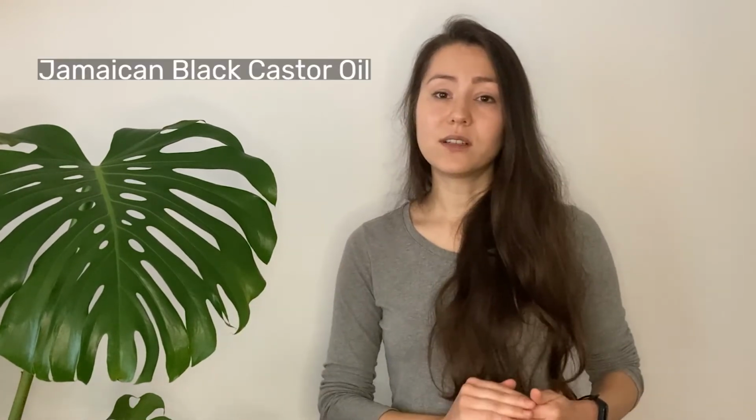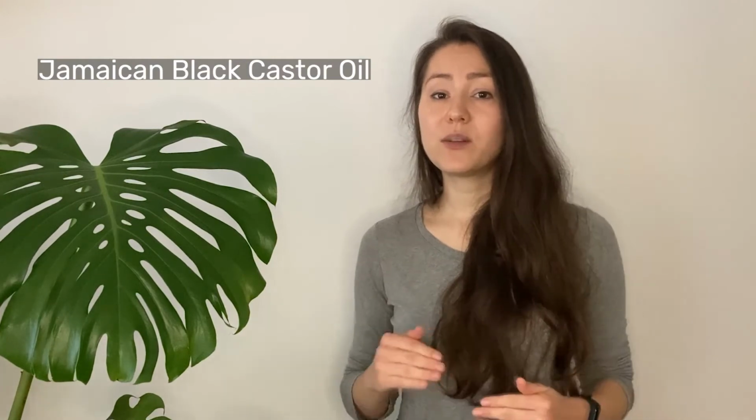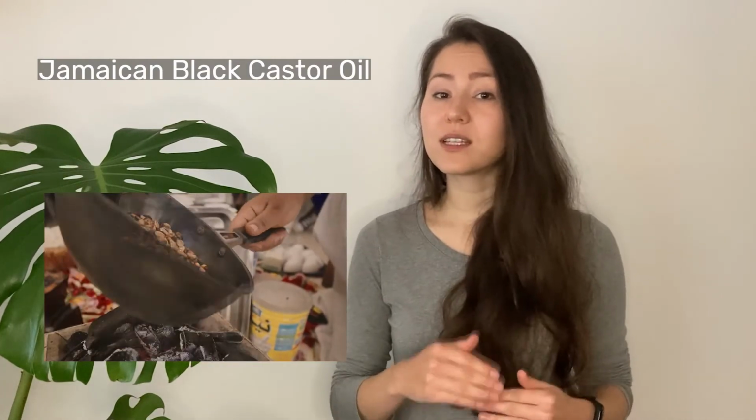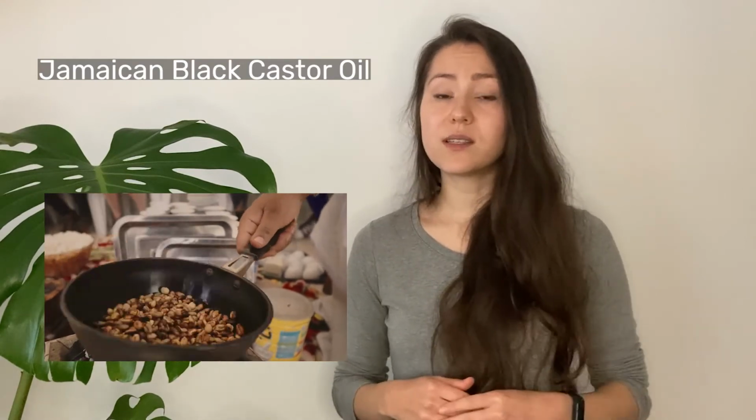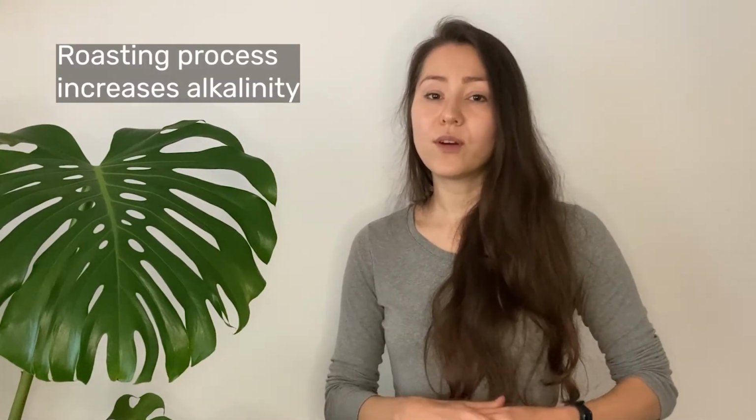Just a little footnote: you also might have come across Jamaican black castor oil, and the main difference between the two oils is that Jamaican black castor oil is made from roasted seeds of the castor plant, whereas castor oil is made from unroasted seeds of the same plant. That roasting process causes more alkalinity in the composition of the oil itself, and it makes a difference if you're applying that oil on the length of your hair, because the alkalinity of the oil matters when it comes to the hair length, not as much when it comes to the scalp. But in terms of the effect that it has on hair growth, you're not going to be applying it on the hair length anyway, so it doesn't really matter as much when you apply it on your scalp.